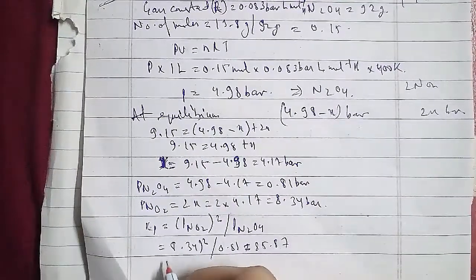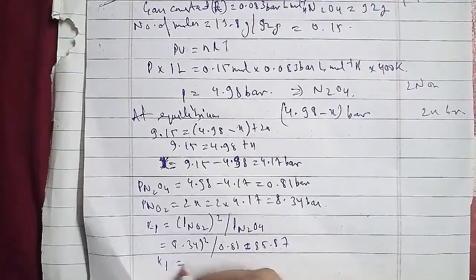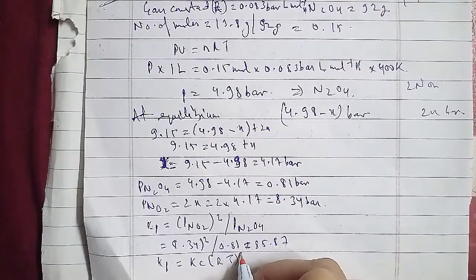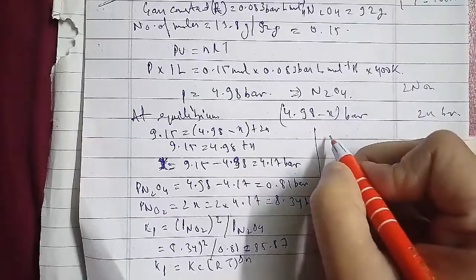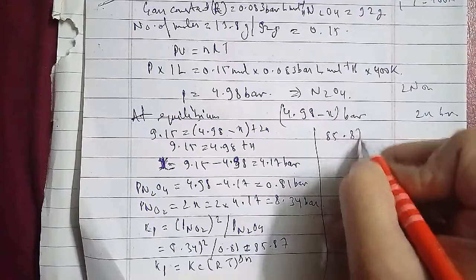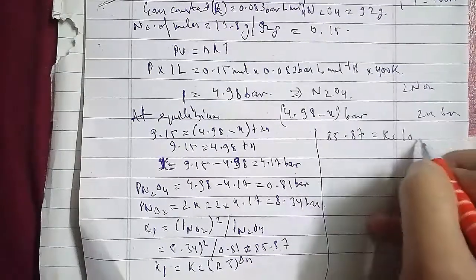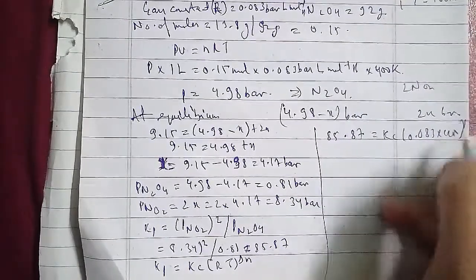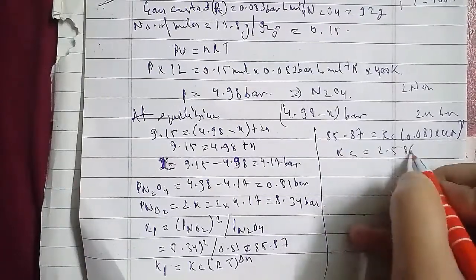And for that sake, we will find the Kc value, using Kp equals Kc (RT) to the power delta n. Kp is 85.87, which we found, and equals Kc into 0.083 multiplied by 400 to the power of 1. Then we find Kc equals 2.586, which is approximately 2.6. This was an important question as well.